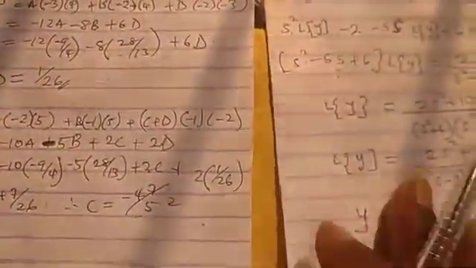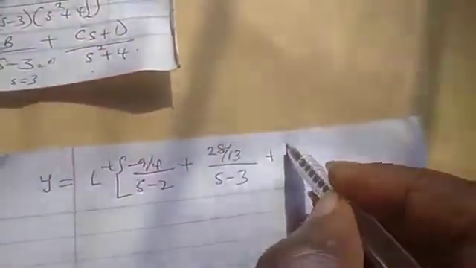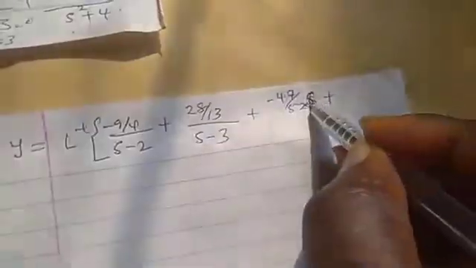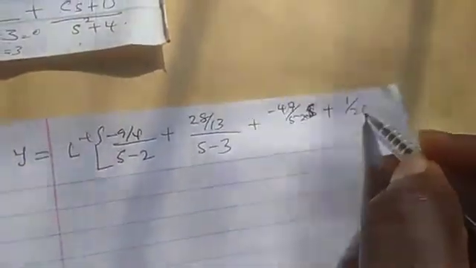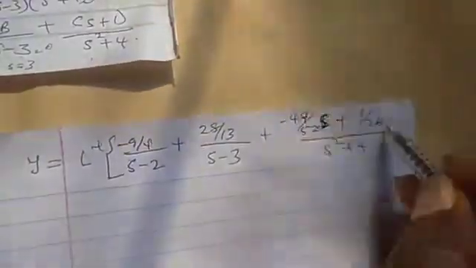We have known our c. Our c is minus 47 over 52, so that is minus 47 over 52 c plus 47 over 52 s, because it is cs plus d. Our d is 1 over 26 divided by s squared plus 4.